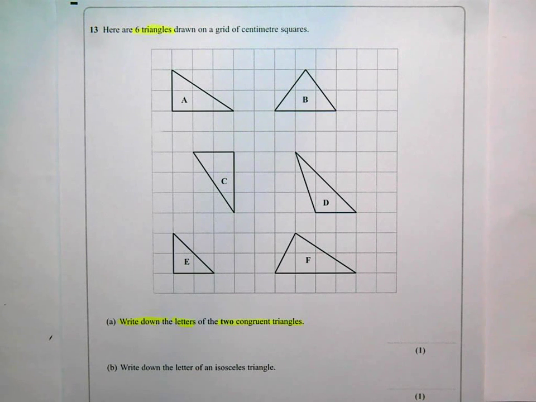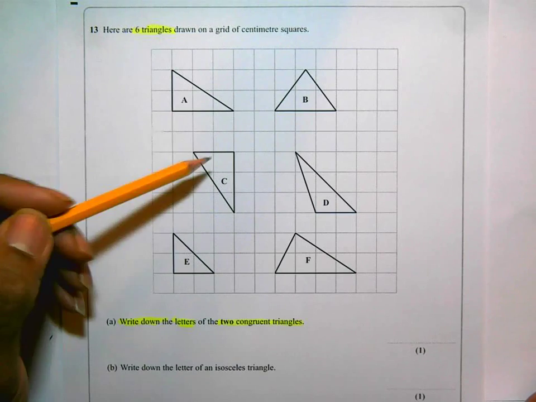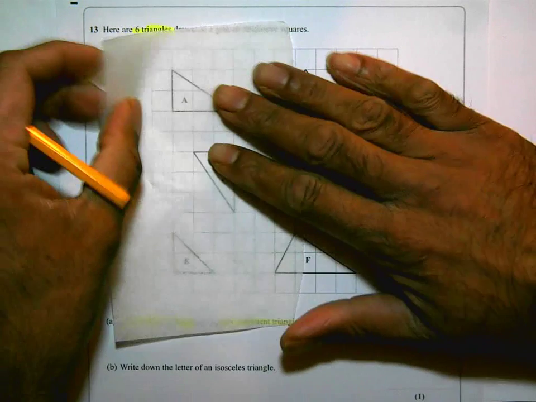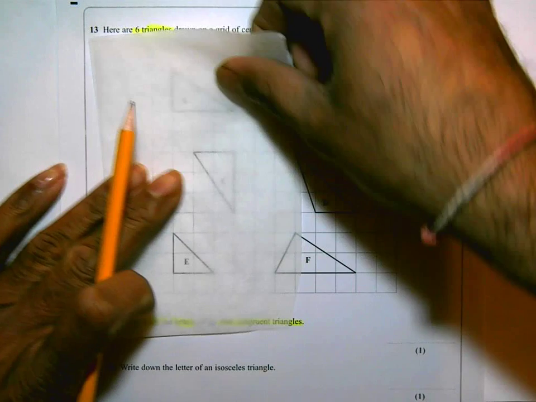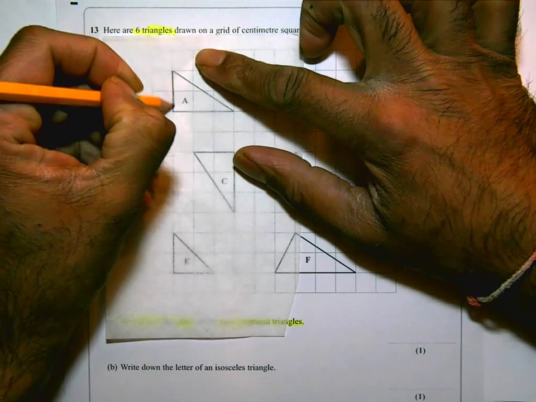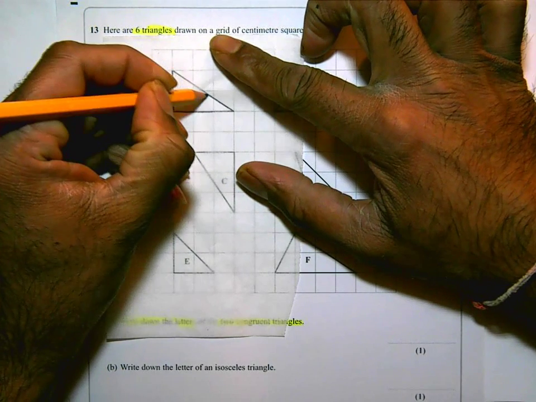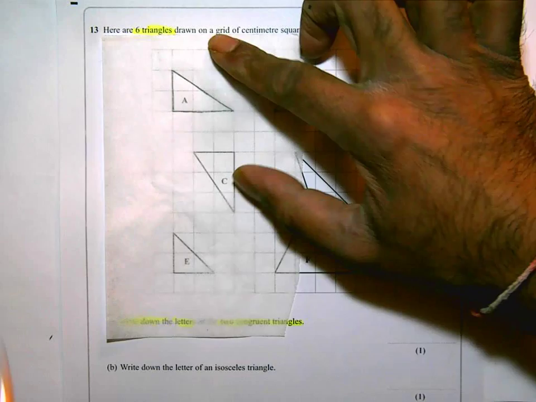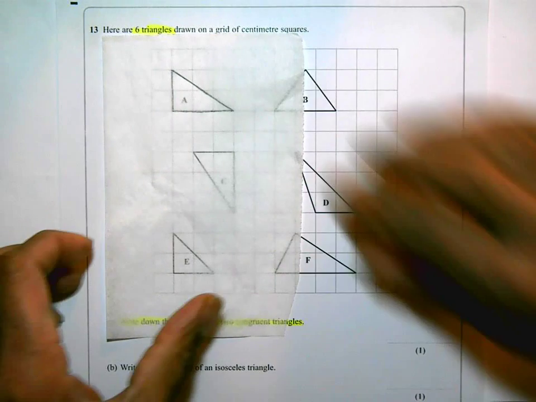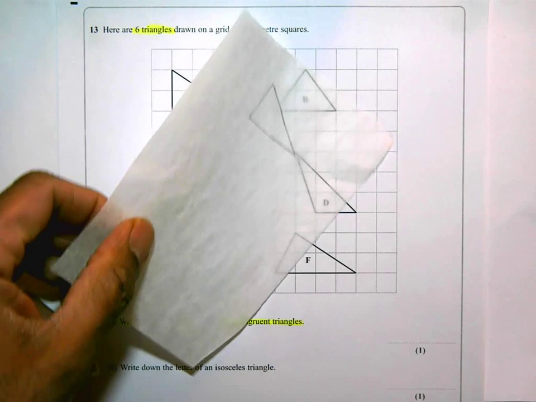Now, shapes which are congruent are exactly the same, right? So I need to identify 2 triangles which are exactly the same. And looking at it, I've actually spotted them. I'm pretty sure that one of them is A, and you don't need to trace it, but I'm doing this just to show the case. You could actually do this in an exam if you wanted to compare them. So I need to find out which is exactly the same as A.